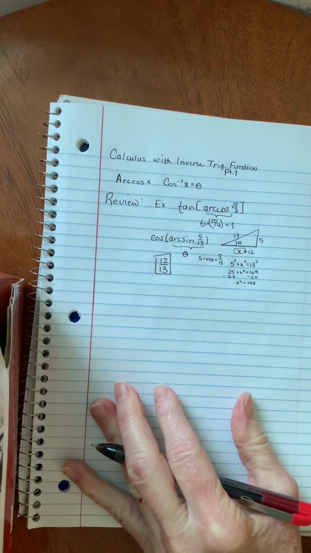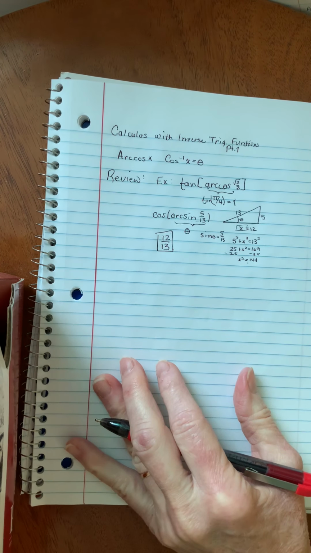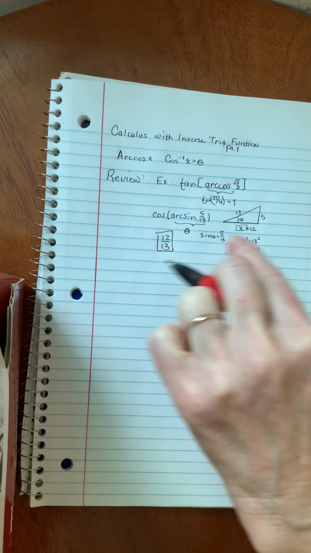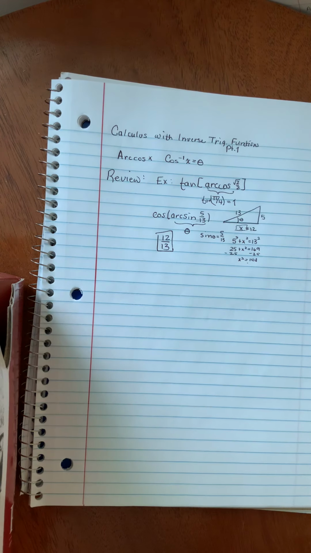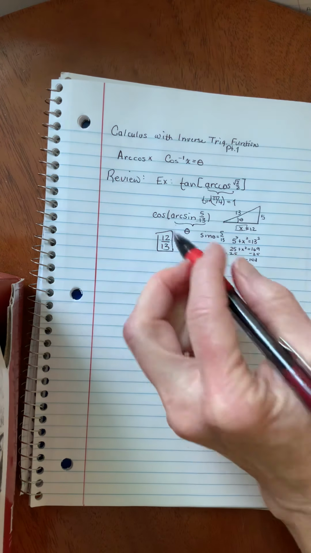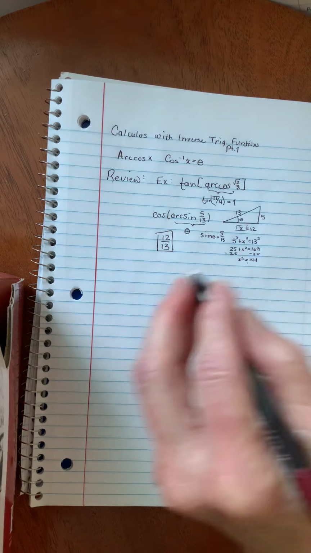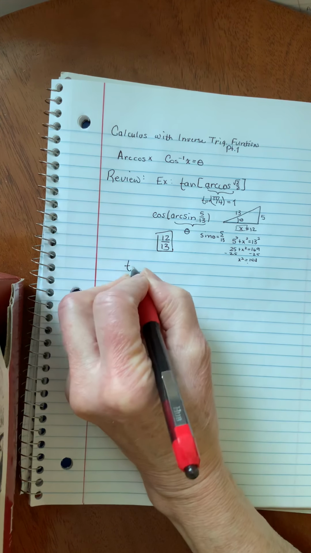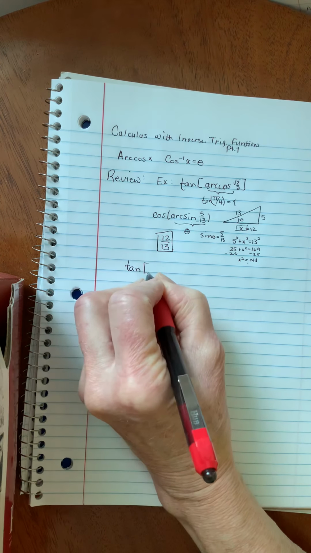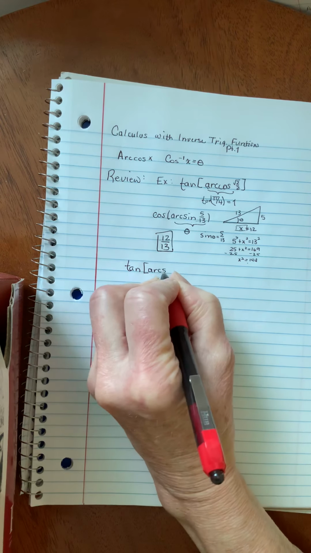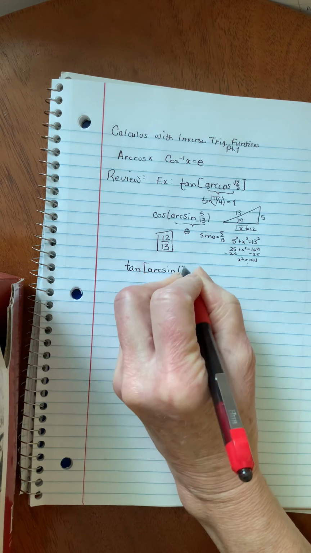Now you've got to know how to do that with some form of this, because calculators don't work for every question that you're ever asked. A lot of times the questions are not numerical. Let's look at another one. This one has a negative in it. Let's find the tangent of the arc sine of minus 5/6.